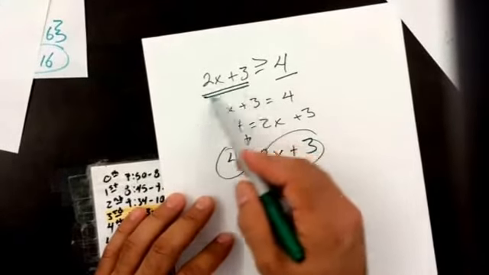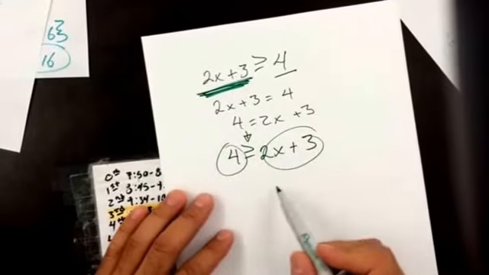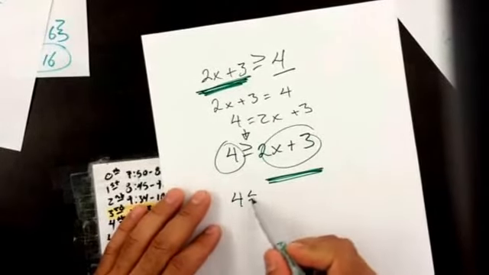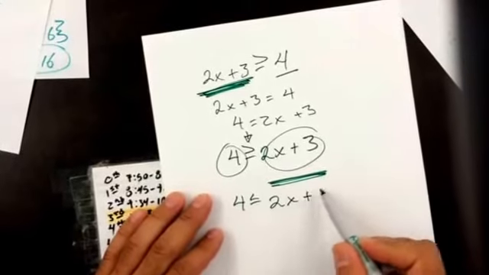This is telling me that this is bigger. So when I come down here, this should still be bigger. So it needs to be 4 is less than or equal to 2x plus 3.